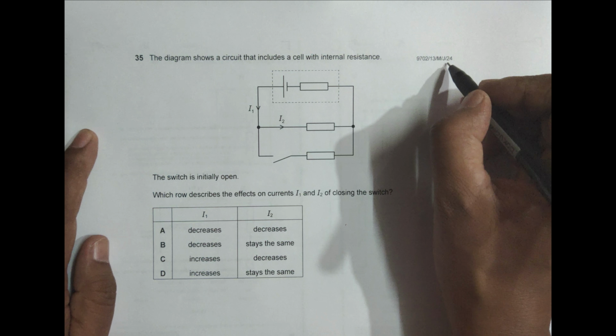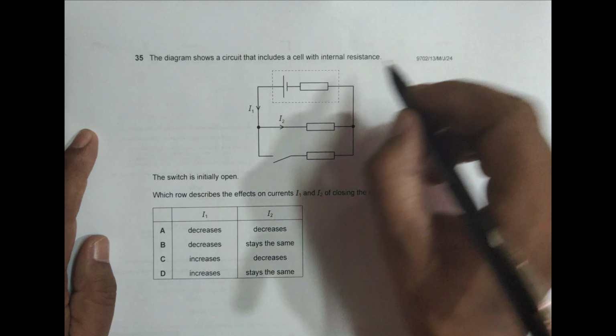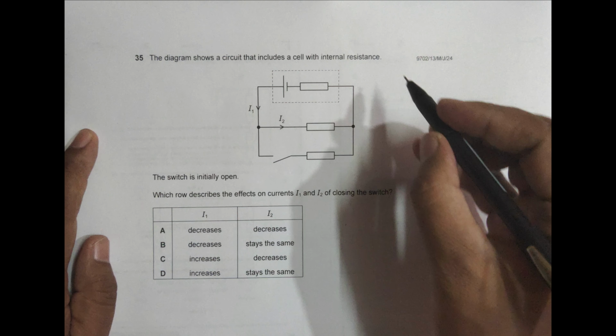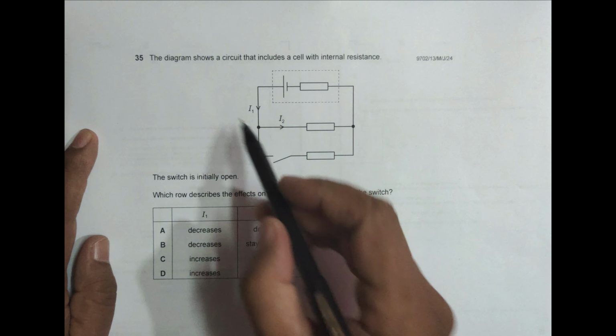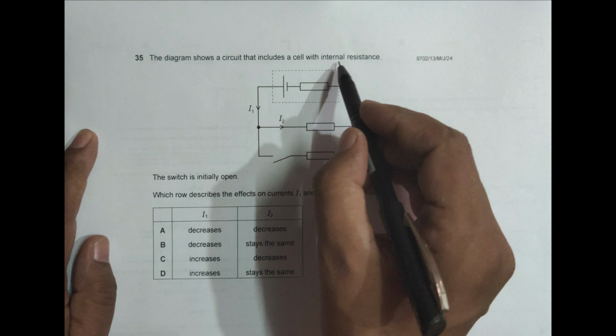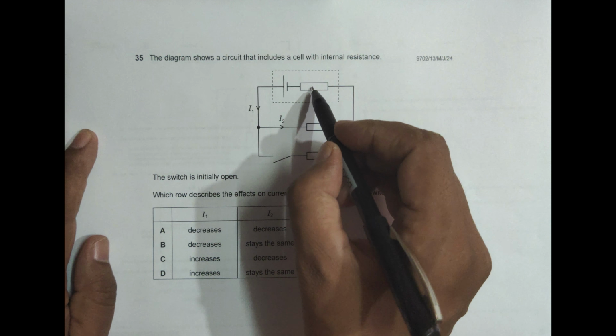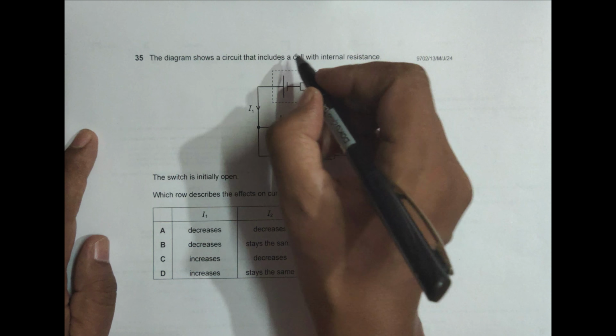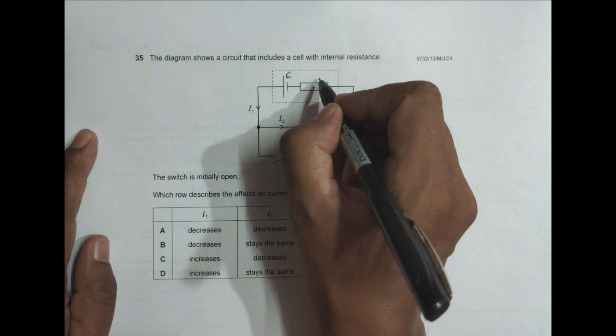Hello folks, this is 2024 May-June paper 1-3 and the question number is 35. The question is concerned with the chapter current electricity. It says, the diagram shows a circuit that includes a cell with internal resistance. So this is the internal resistance here. This is the source. Let us say EMF is E and it is R.